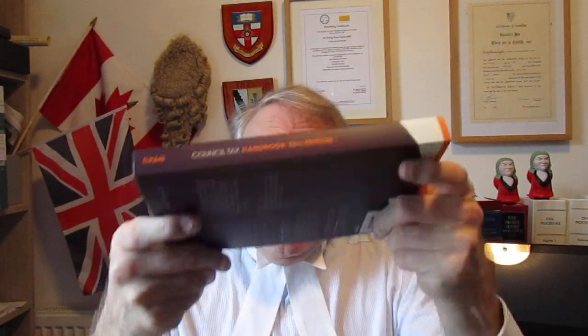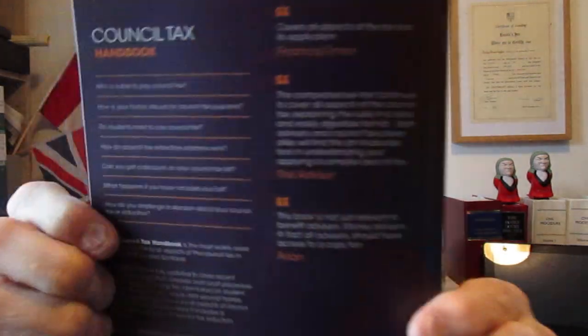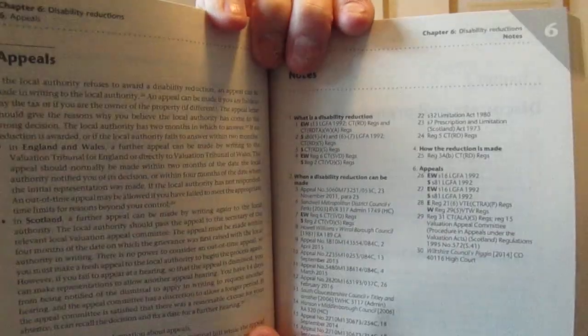So here's the book again. That's the front page, or the front part of it. There's the spine, and then on the back you can see it. It's £26. It's a very cheap book, and it's well worth having if you've got any problems. Let me just open it in the middle. We've got here disability reductions. That's an important area. That's chapter 6.